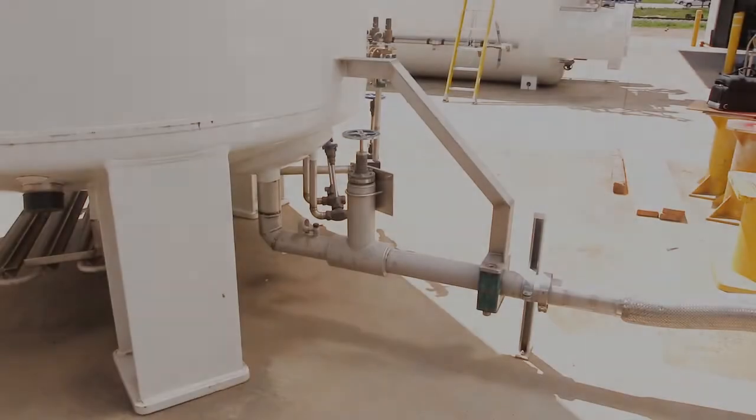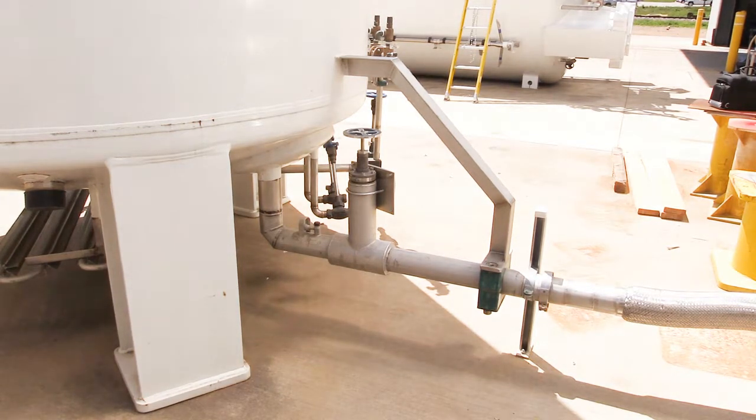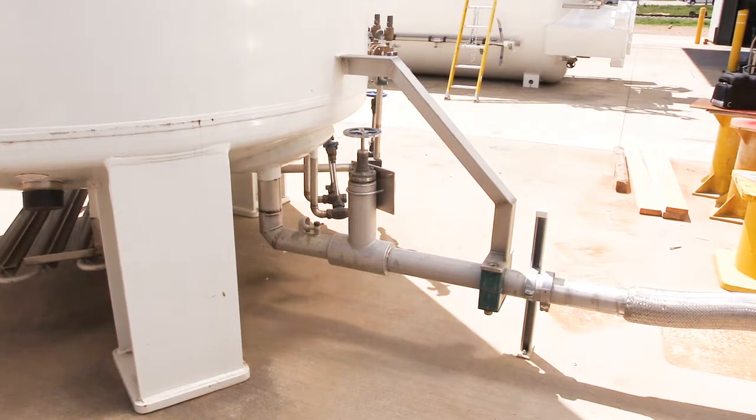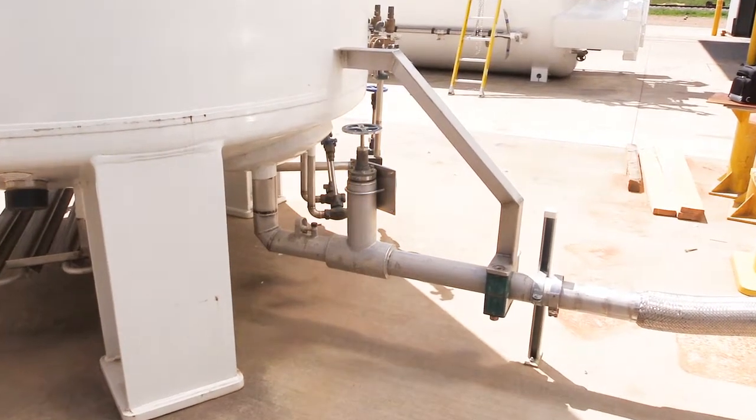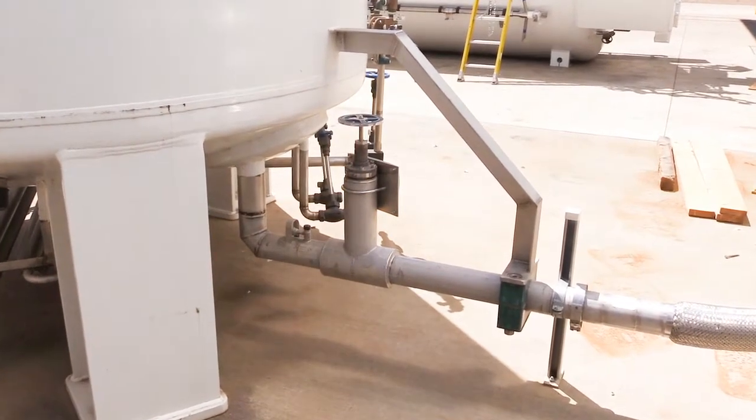In system designs, safety relief valves must be incorporated. Anytime liquid can be trapped between two devices, a relief device is required. This includes end-use points. Cryo vents are not relief devices.